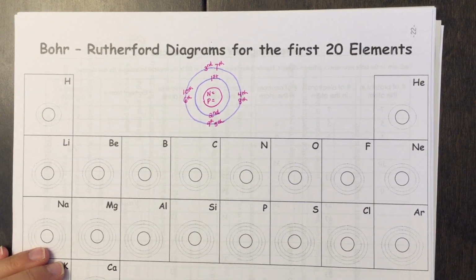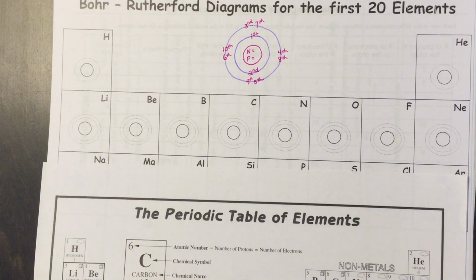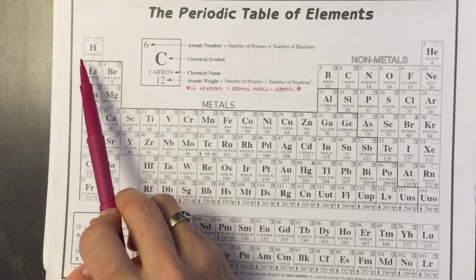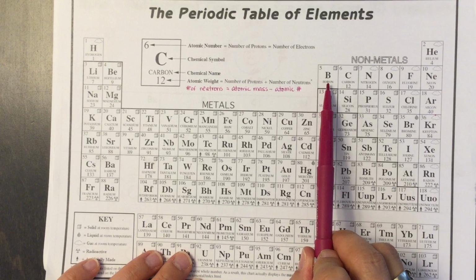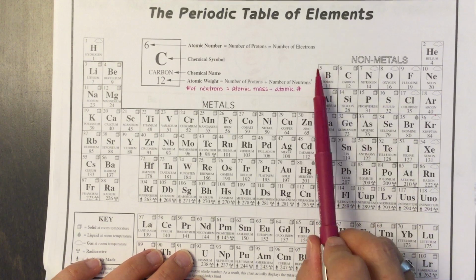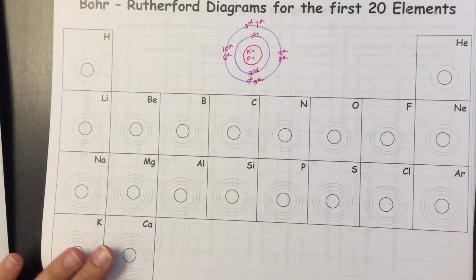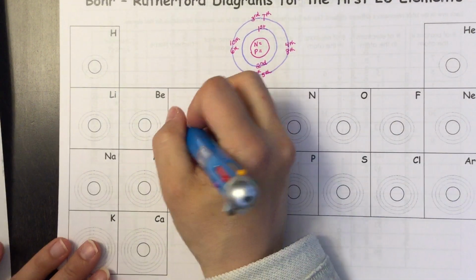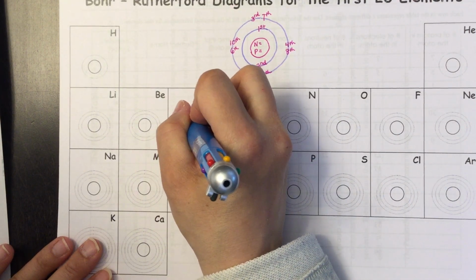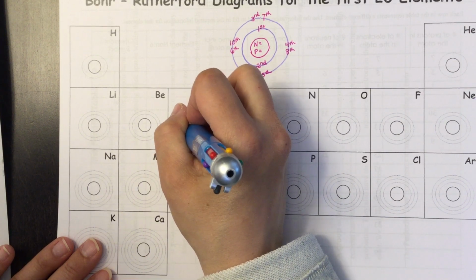So let's take a look at boron. Can you find boron on your periodic table? We're looking for the atomic symbol B. There it is. It's our fifth element, so we know that the atomic number is 5. So here in my nucleus, I'm going to write P equals 5, and then N equals, and we'll figure out what the neutrons are too.